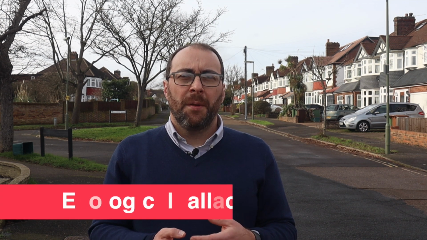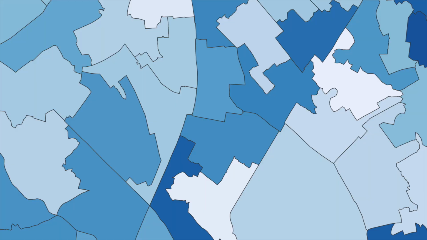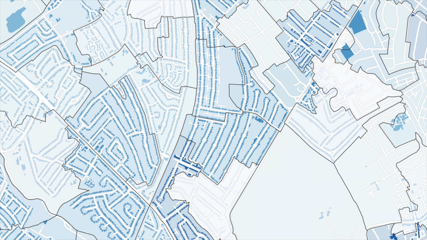Statistical data for local areas can tell us a lot about these places. But there is one problem we need to be aware of. This is called the ecological fallacy. The problem here is that when we look at maps that show data for different areas, our brains tend to assume that the data shown for a particular area applies equally to every street, house or person in that area. Equally, when there's a difference between two areas on a map, we tend to assume that the difference happens at the boundary between those areas.